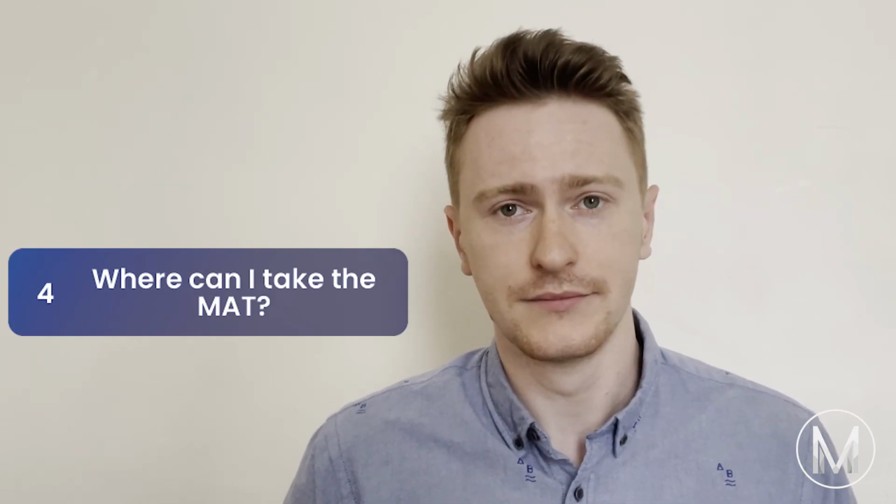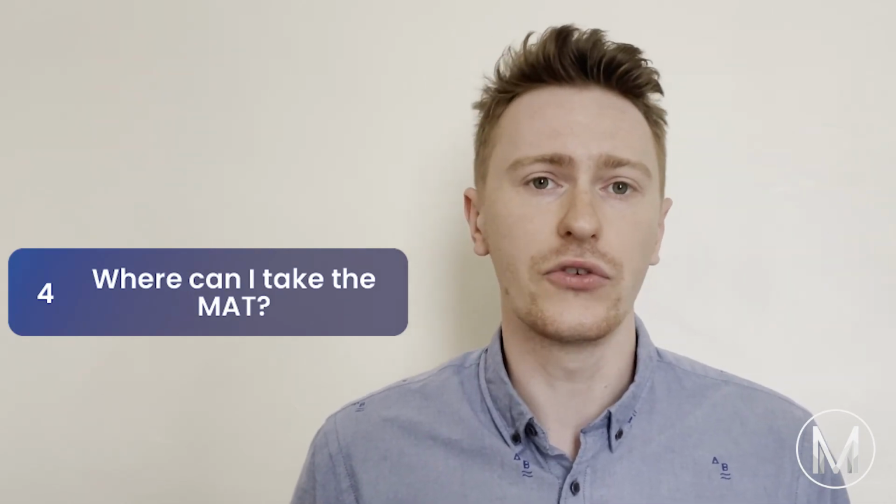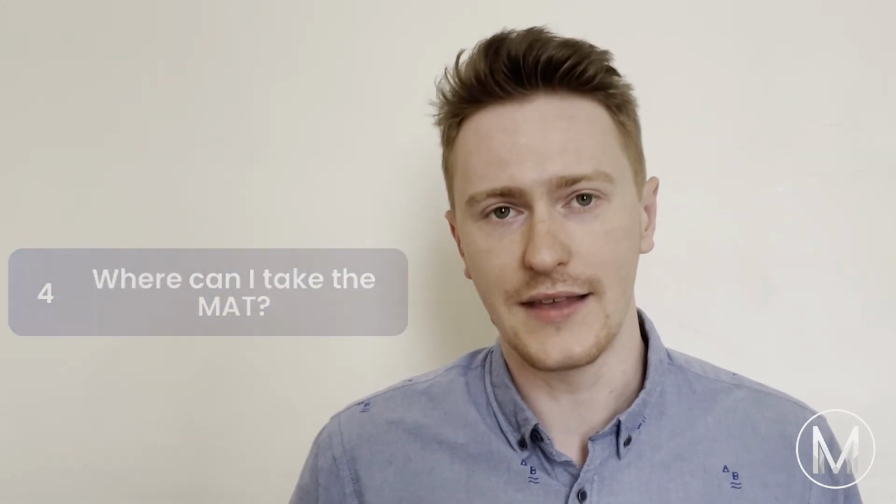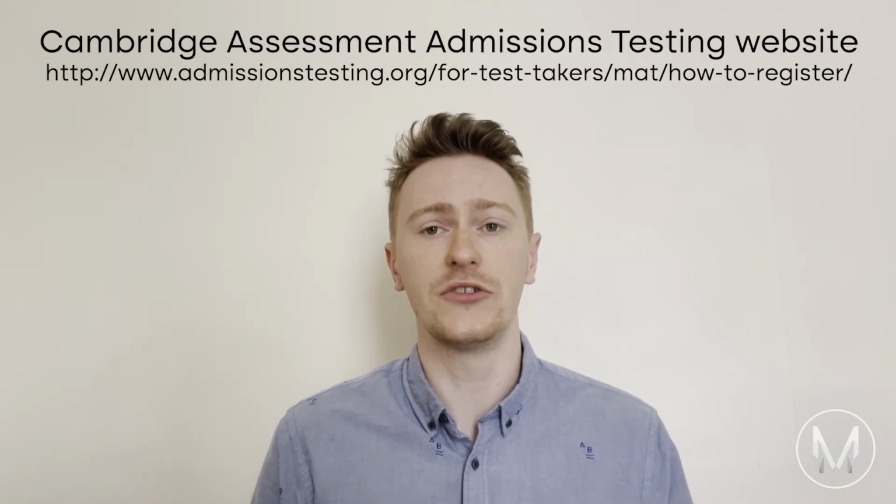Besides these topics, for mathematics and computer science students, it is also useful to have some familiarity with induction, graph theory, and linear regressions. Now for when you can take the MAT. You'll sit the test in either your school or college or a local test centre. Any school or college can register to become a test centre following the instructions on the Cambridge Assessment Admissions Testing website. Although your school has to be registered for the test, it is your responsibility to make sure that your school knows that you should be sitting the MAT.